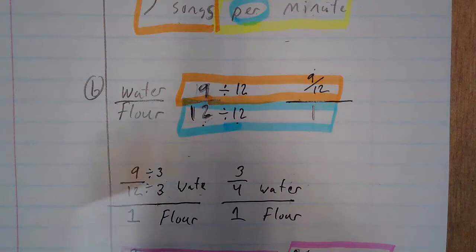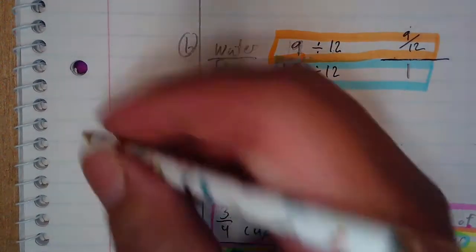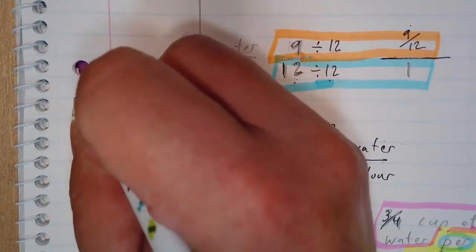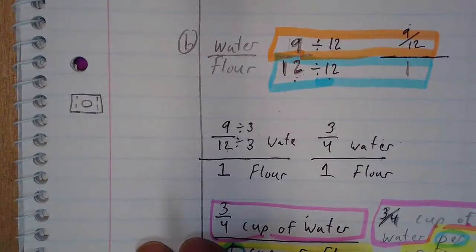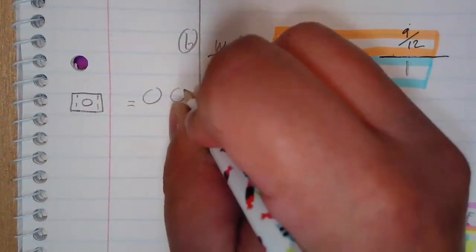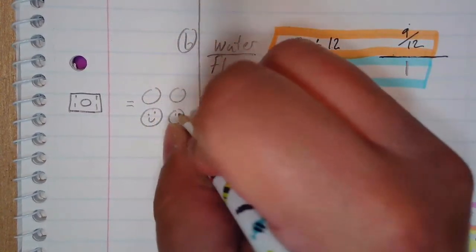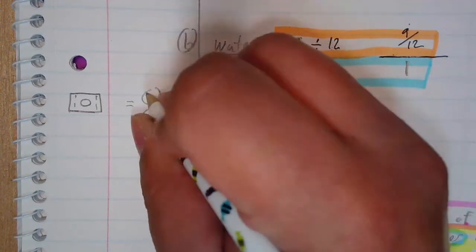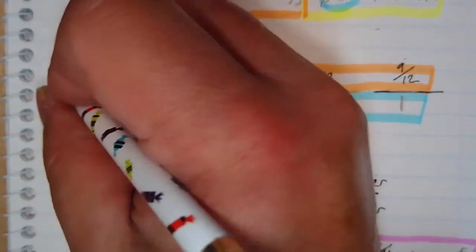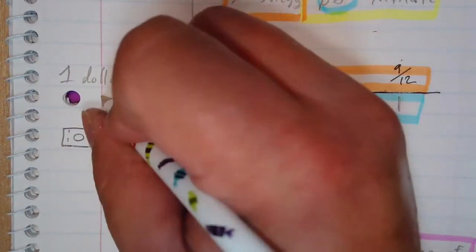I'm going to give an example here on the side. Hopefully I have space. Here we have a dollar bill. On this side, I have 4 kids. Again, I'm not an artist. $1 for 4 kids.